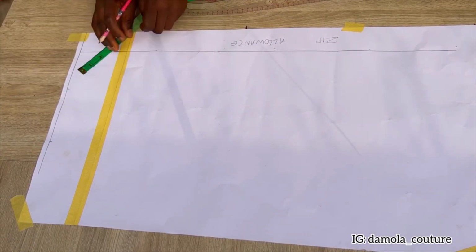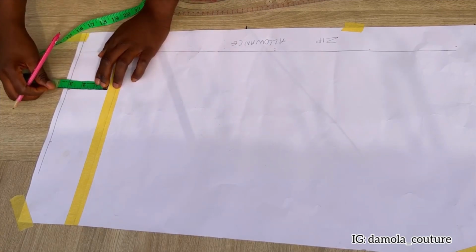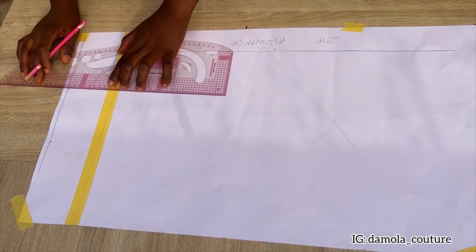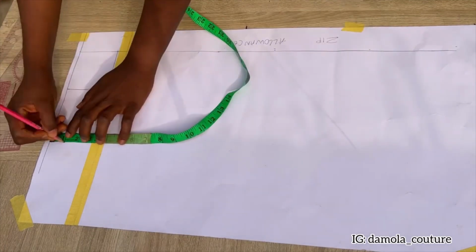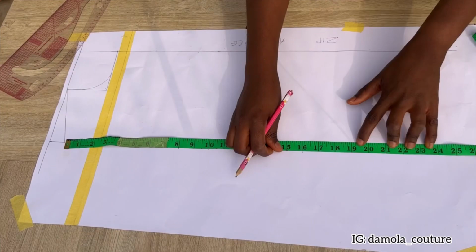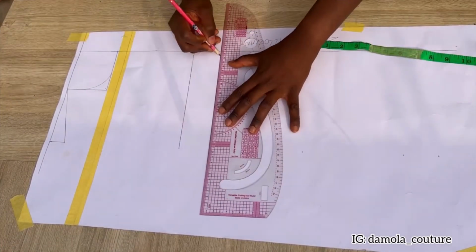So after inputting your back measurement, you are going to go ahead and input your neck measurement of 3.5 by 3 inches, and you're going to go ahead and draw out your neckline. Then after that, we are basically going to repeat the same thing we did for the front by going down by 1 inch from our shoulder slope, and from our shoulder slope we are going to go ahead and take all our vertical measurements. But this time around, all our vertical measurement is going to start after our zipper allowance.